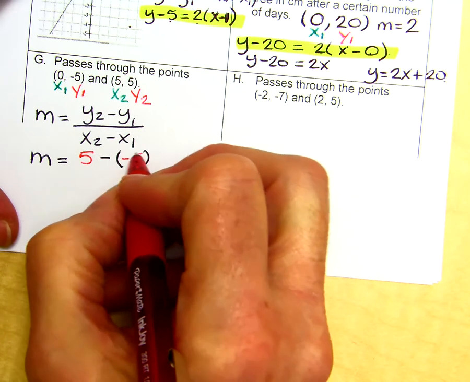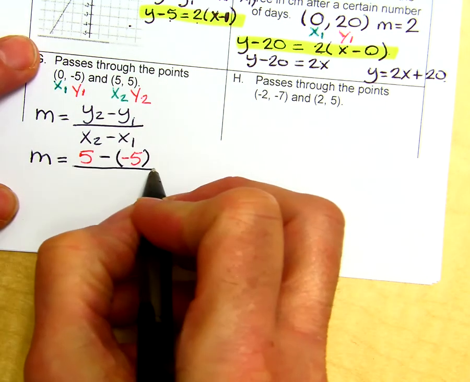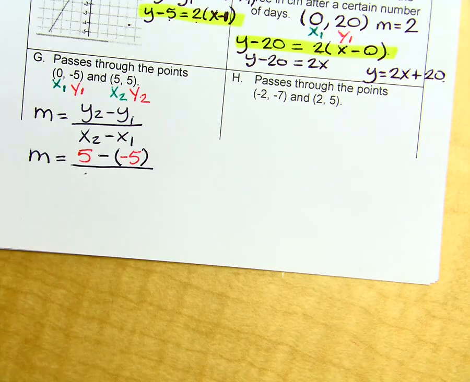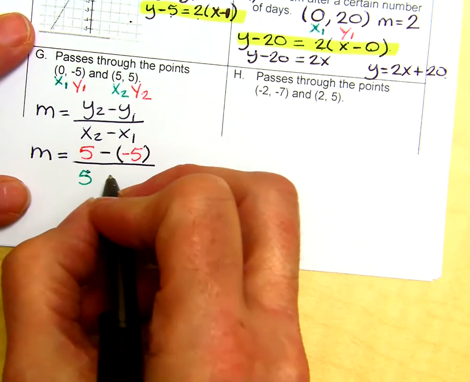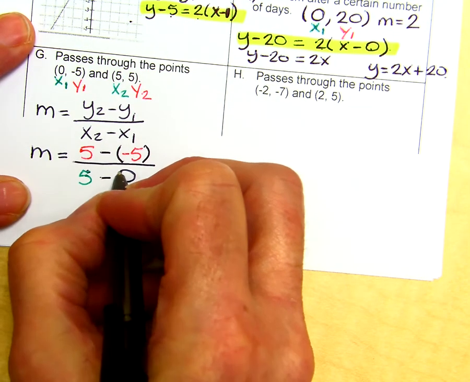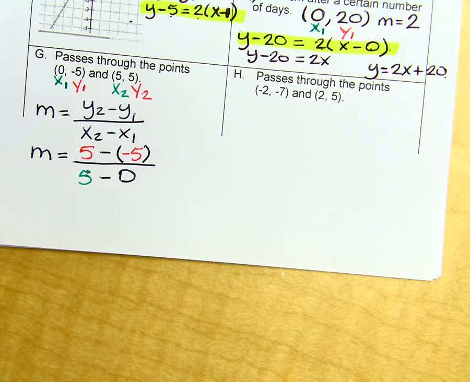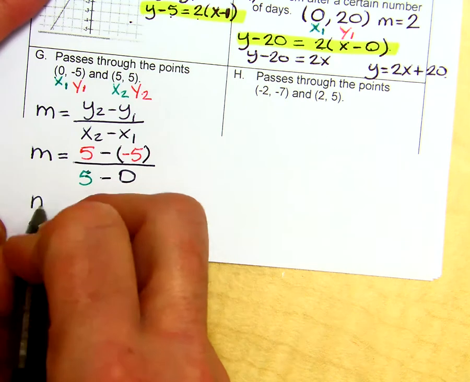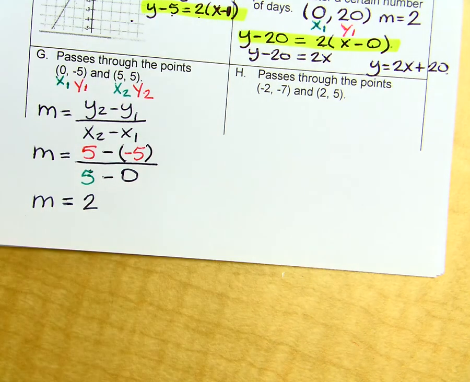So we need to put that negative 5 in parentheses, and that's all over x sub 2, which is 5, minus x sub 1, which is 0. So use your calculator. You go to y equals, you're going to end up with 10 over 5, which is simply 2. So our slope here will simplify to be 2.